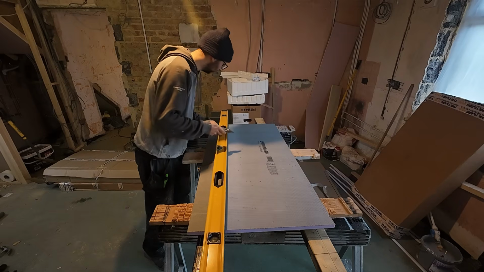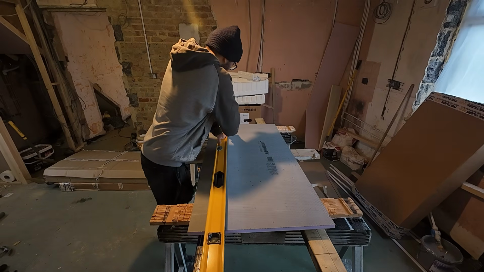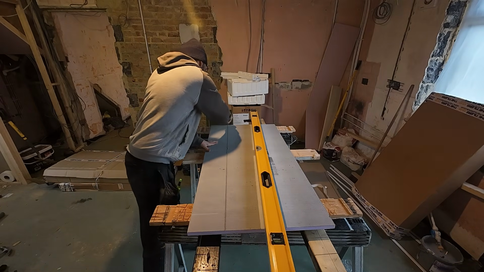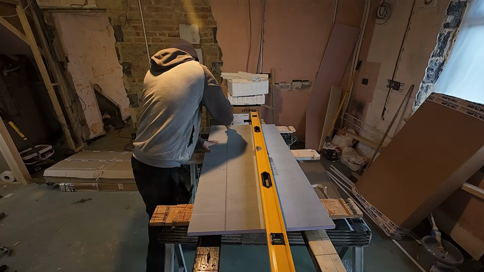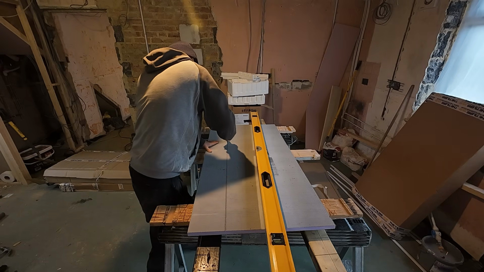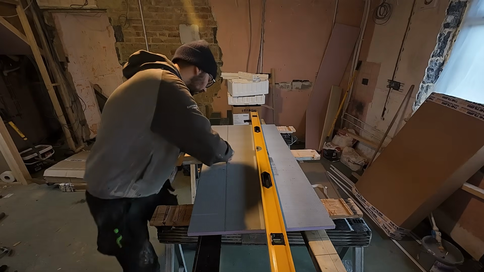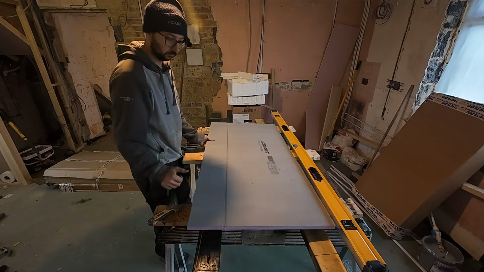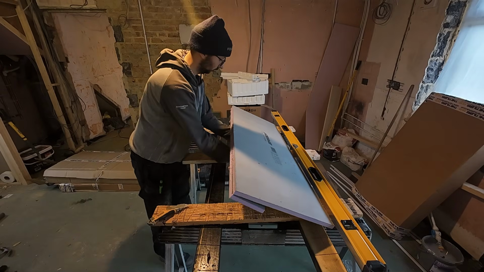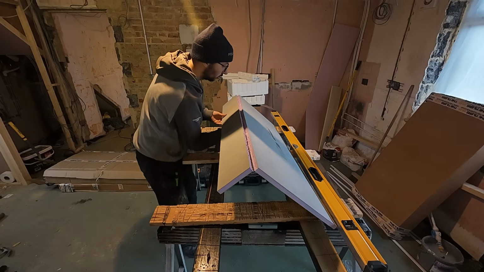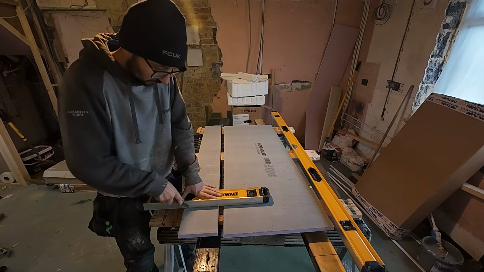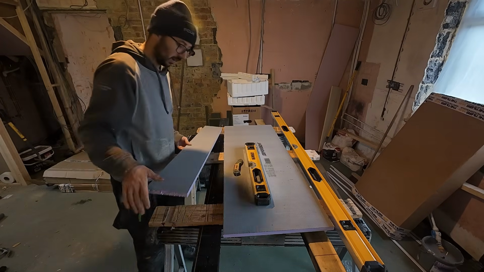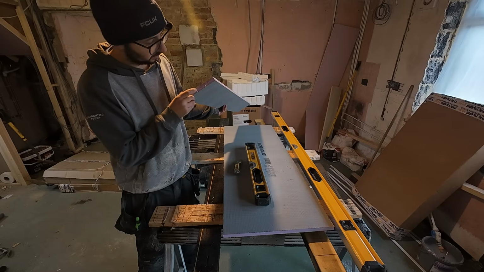So I'm going to try it with the utility knife. It cuts okay, just messes the foam up a little bit.